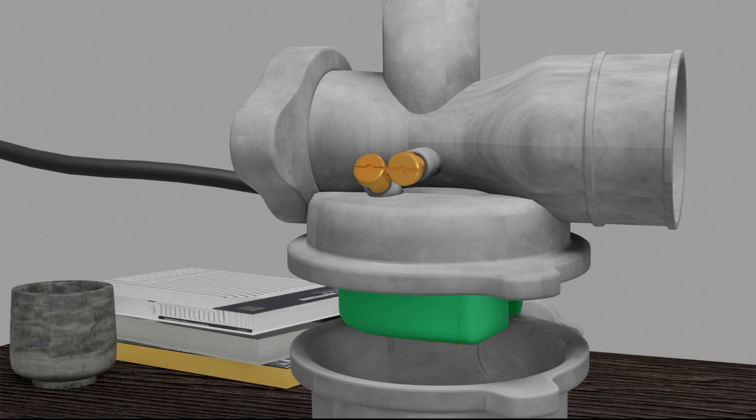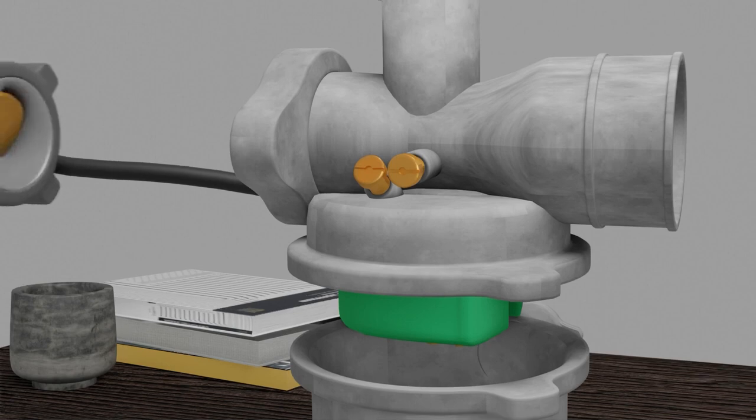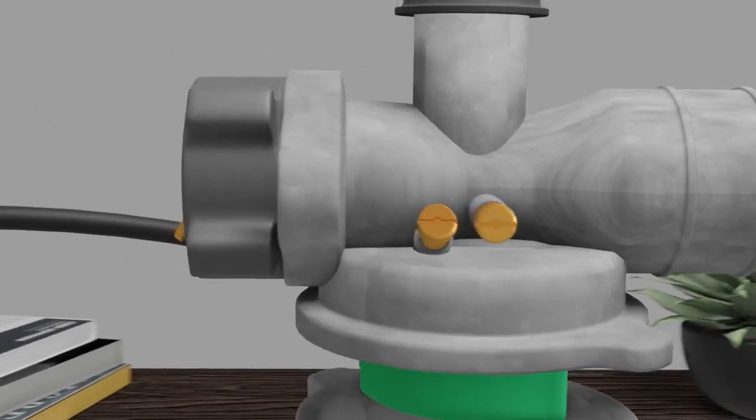Besides using a piston, some carburetors use a throttle gas that is located after the carburetor. It is almost the same as a piston.